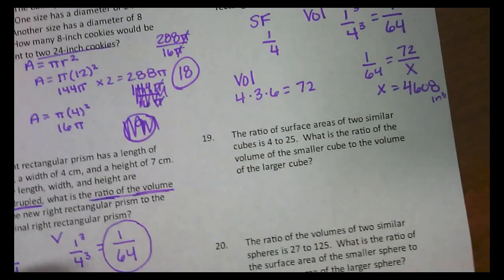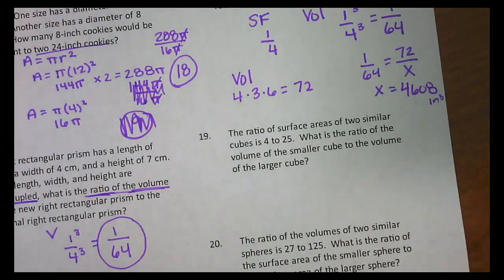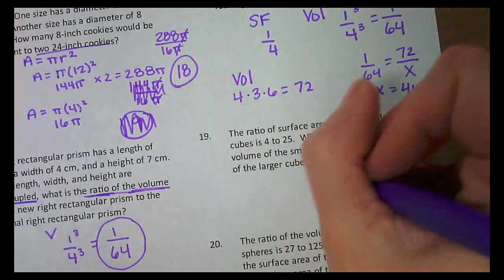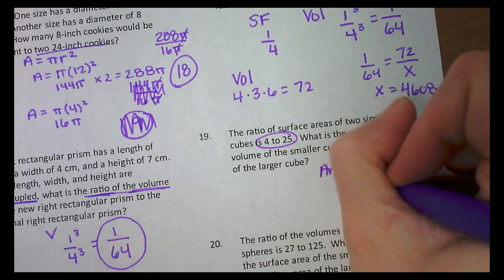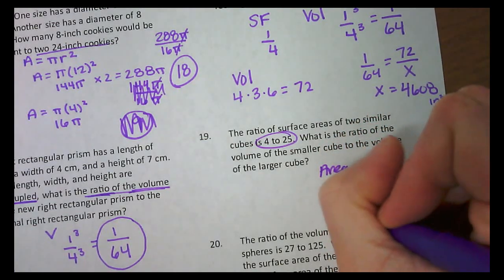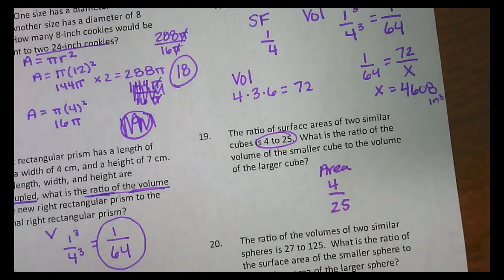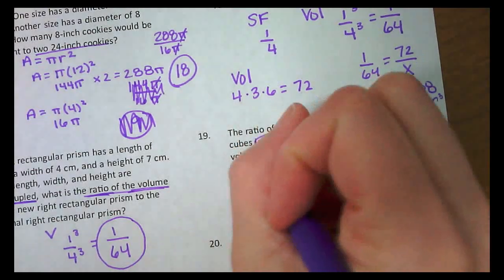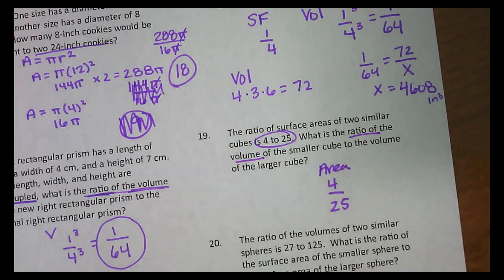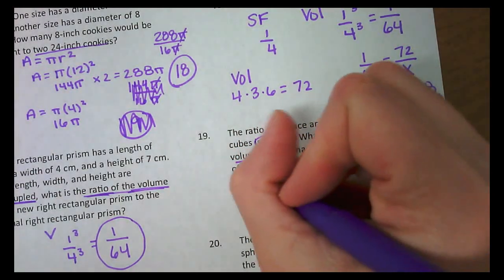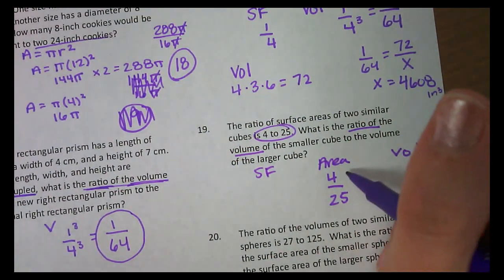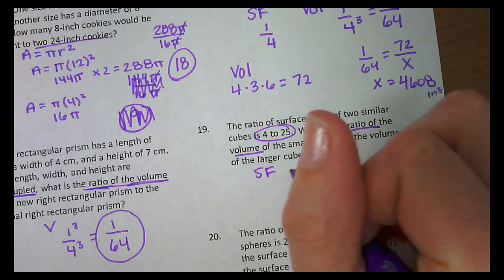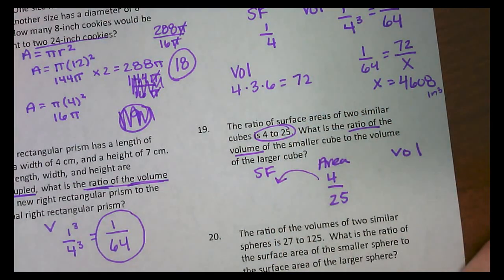Okay, number 19. The ratio of the surface areas of two similar cubes is 4 to 25. So this is our area ratio, 4 to 25. What is the ratio of the volume of the smaller cube to the larger cube? So this is what we talked about where we have to work backwards. We're starting with area and we have to work backwards to scale factor first.